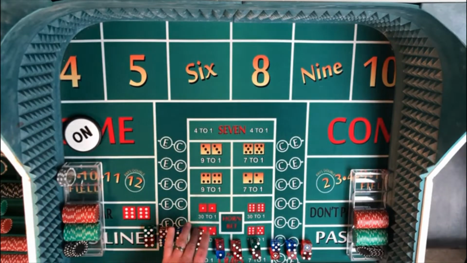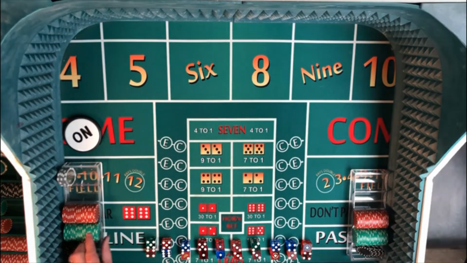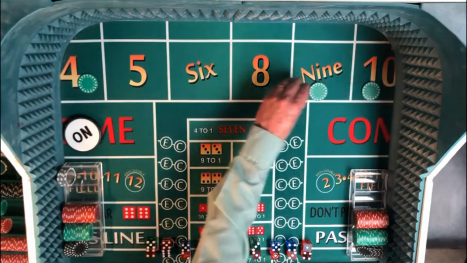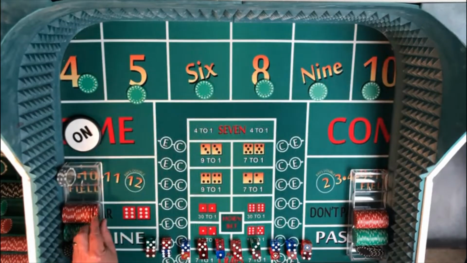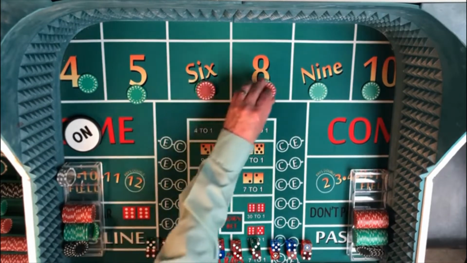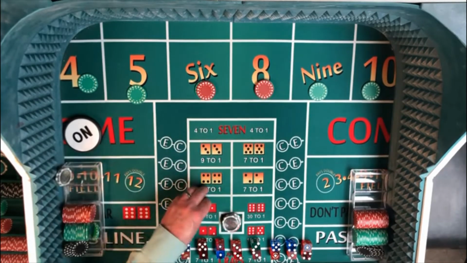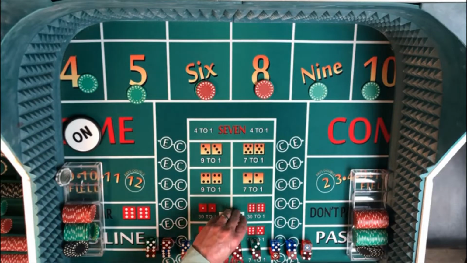So let's see what we got going here. Let's start off with baseball strategy. And again, that was 25 on the 4 and 10 and 120 inside, which will also be 1 unit. So we'll cap these off. And then it was $8 horn bet. Is that it? That's it to start, yes. So we got all that out.